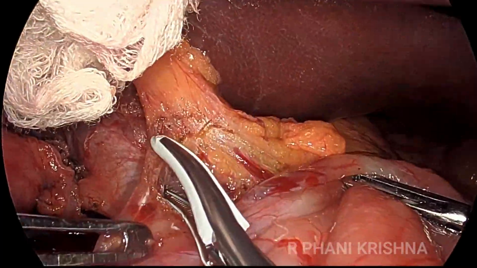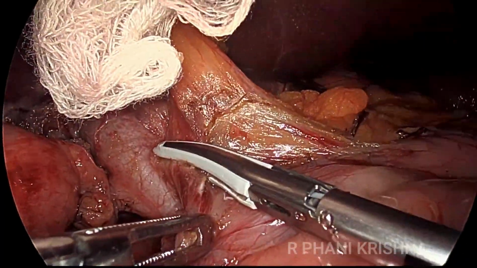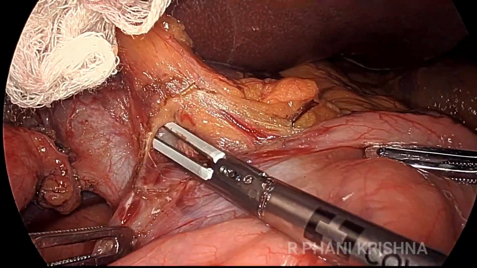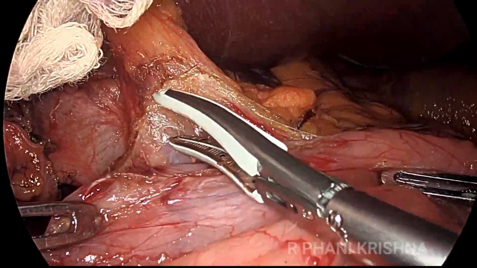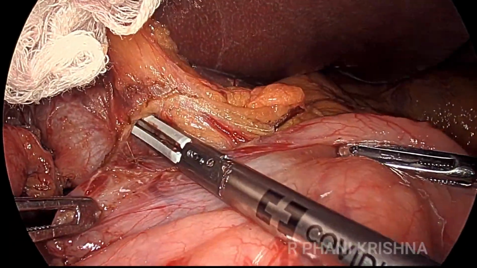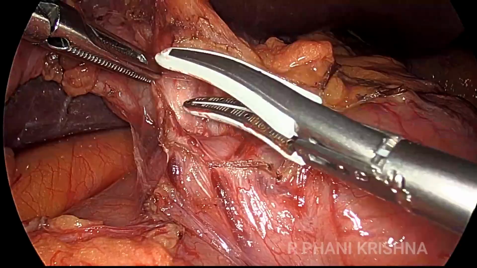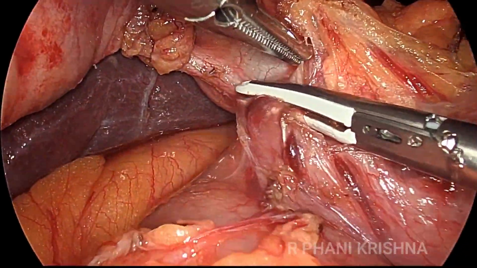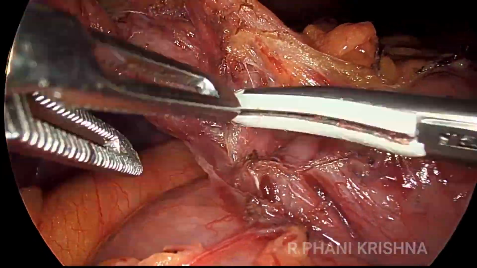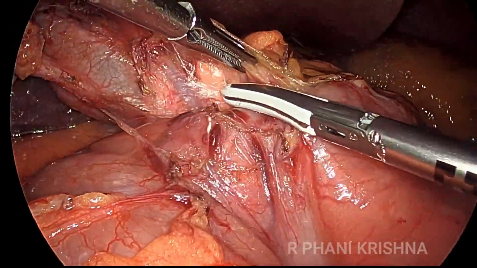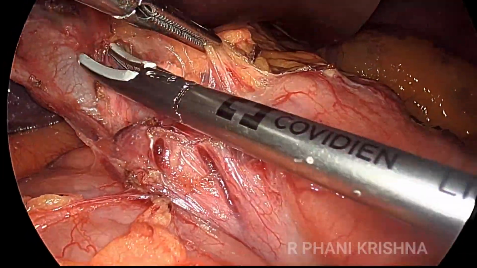So the first step in the lymphadenectomy is we go to the lower border of the hepatoduodenal ligament and divide the right gastric and the lower border of the hepatoduodenal ligament from its attachment to the upper border of the duodenum. Obviously, at this lower border, you'll have multiple right gastric branches. We will divide all of them.